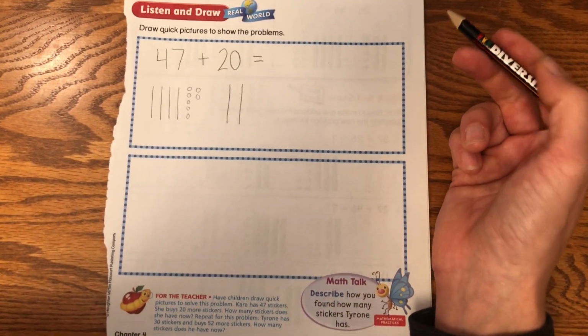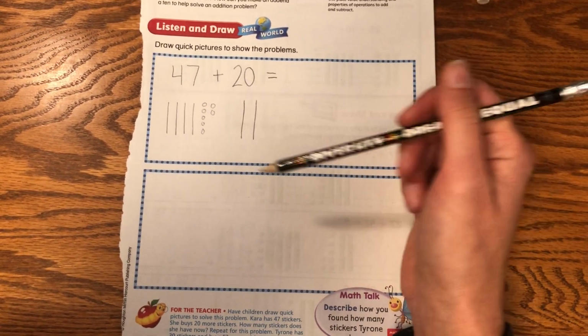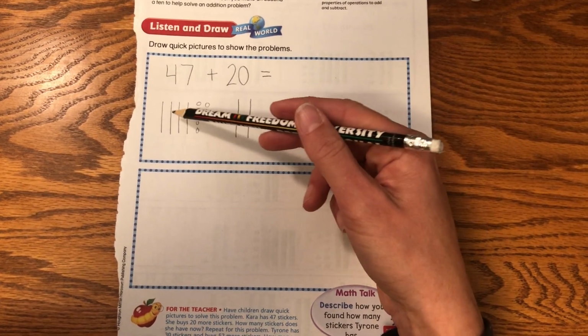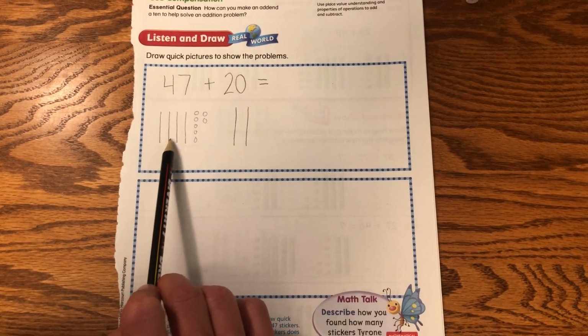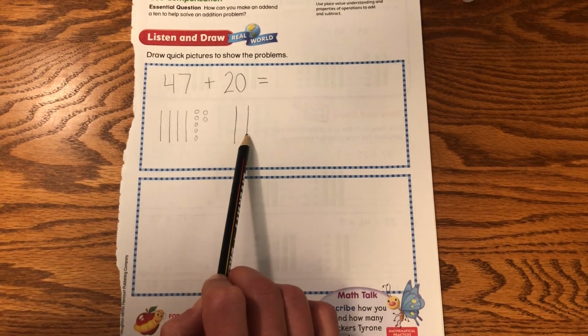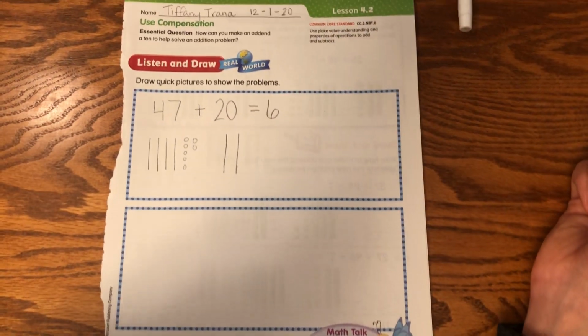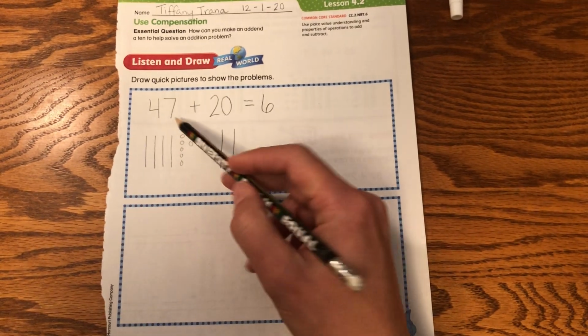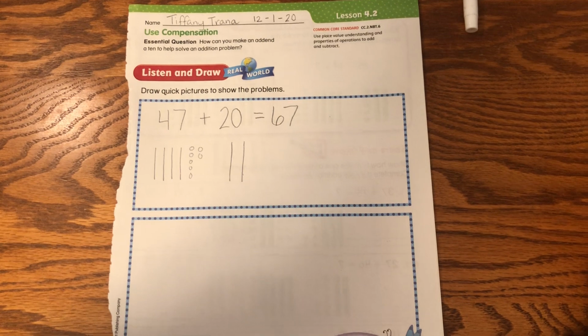Now, I don't have any ones to borrow from and add over here, do I? So let's just go ahead and add our tens place first. 1, 2, 3, 4, 5, 6. I have 6 rods. And now how many ones did I have? 7. So my answer is 67.